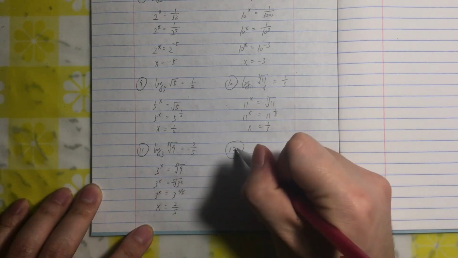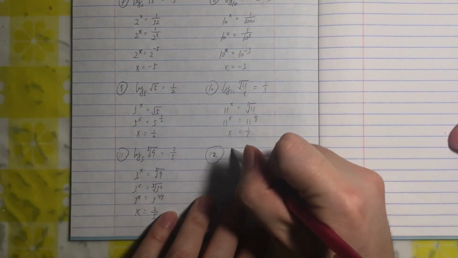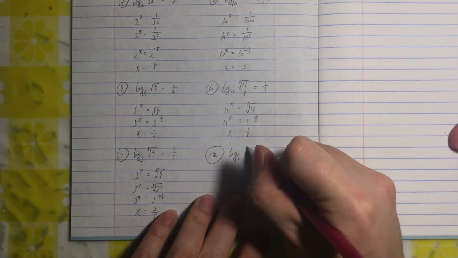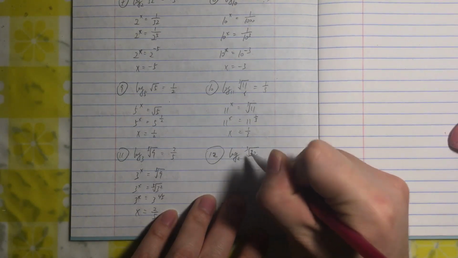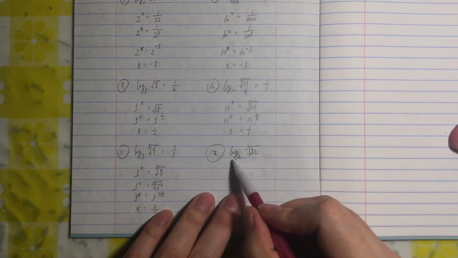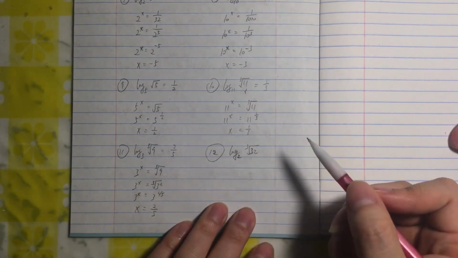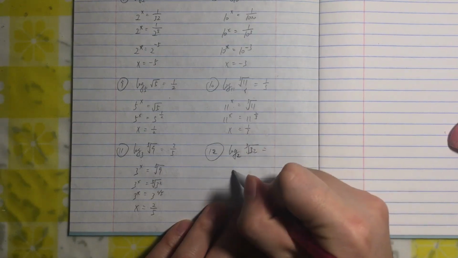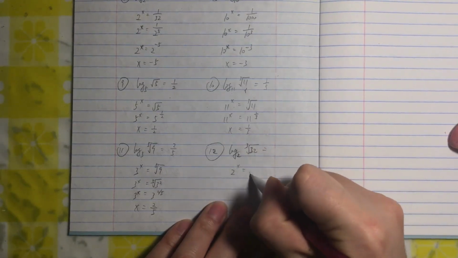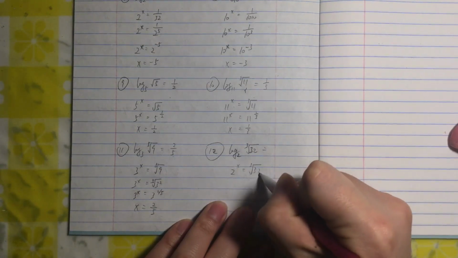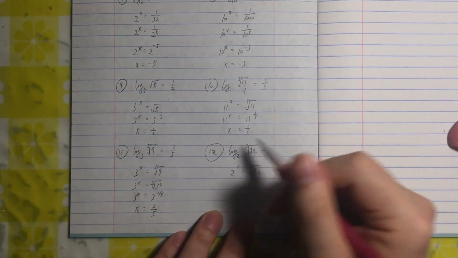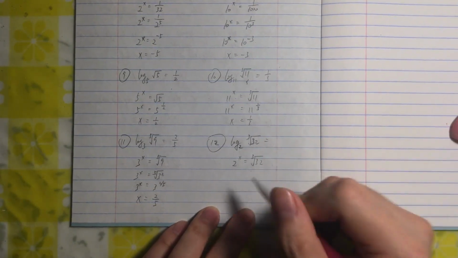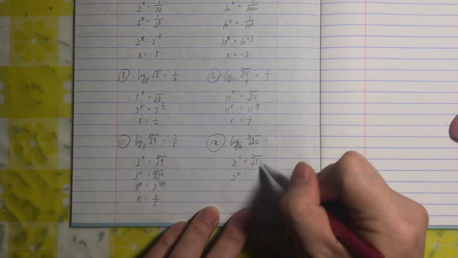Next example. How do we evaluate log base 2 of cube root of 32? So this expression is asking 2 raised to what power is cube root of 32? Let's simplify cube root of 32 first.